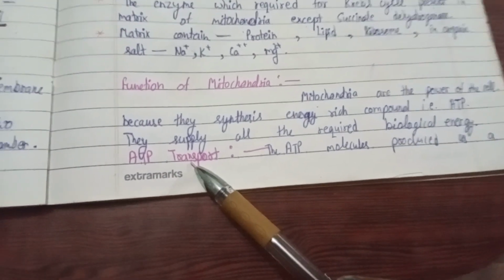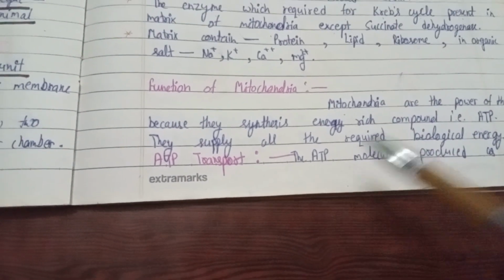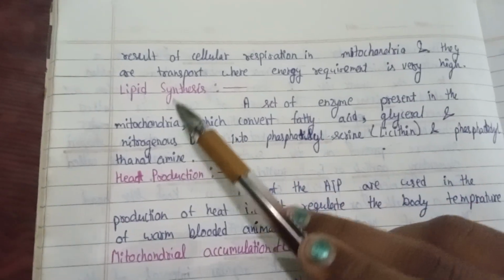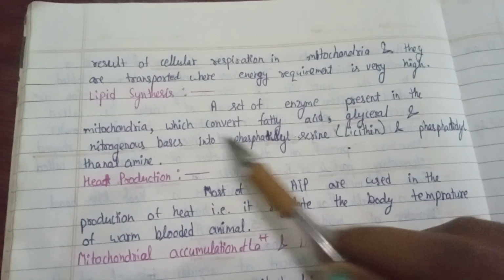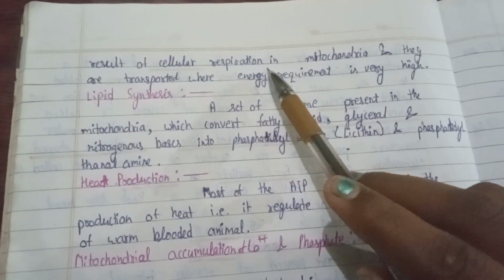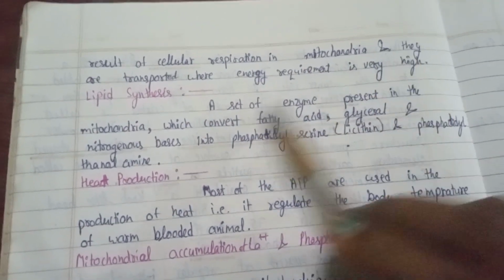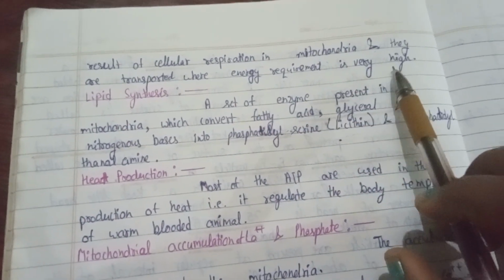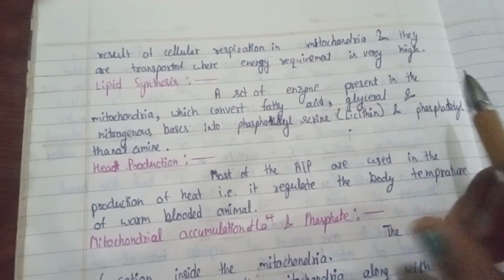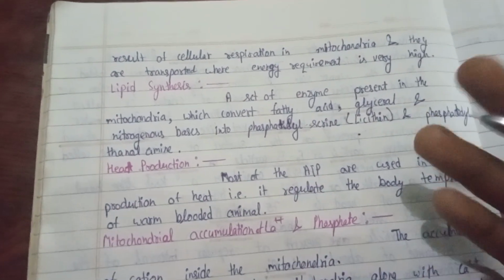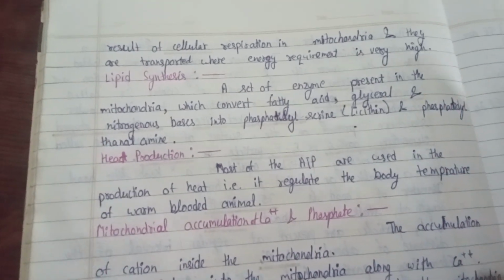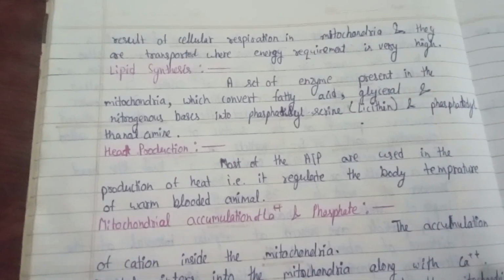ATP molecules are produced as a result of cellular respiration in mitochondria and are transported where the energy requirement is very high. ATP synthesis happens in the mitochondrial matrix, and after that it is transported where energy is needed.